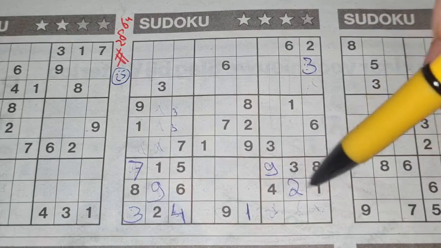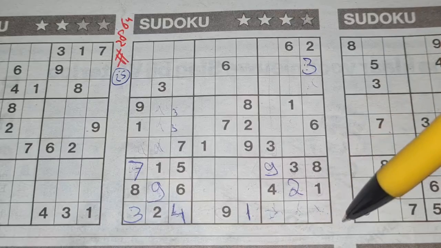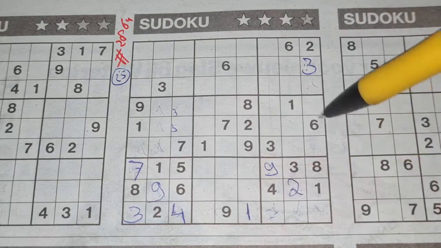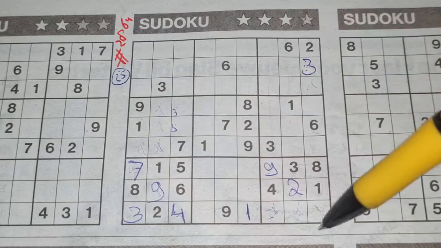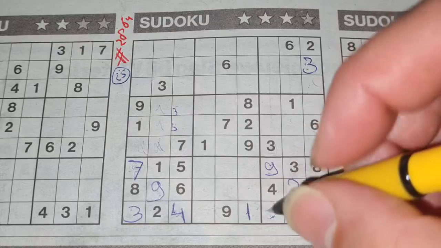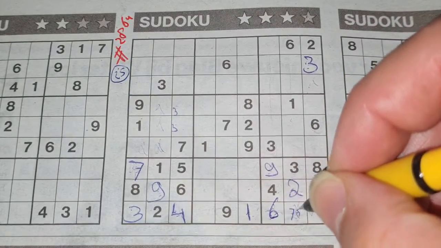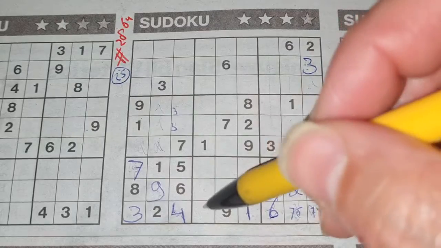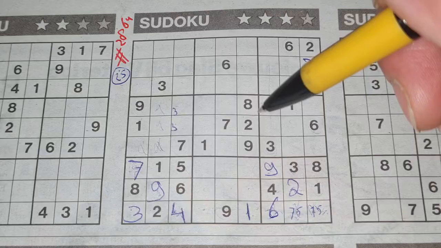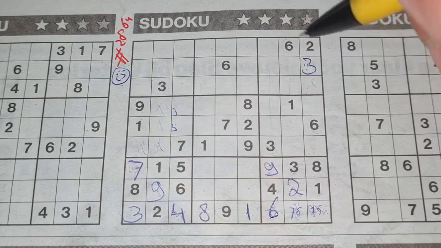1, 2, 3, 4. 5 is missing. 6 is missing. And the 7 is missing. 5, 6, 7. Look, we have a 6 here and there 6. So no 6 in those 2 boxes. 1 box left for the 6. Should be there. 2 numbers left, the 7 and the 5. Let me mark those 2 boxes, 7 and 5. That means 1 box left in the last row for the number 8. Alright.